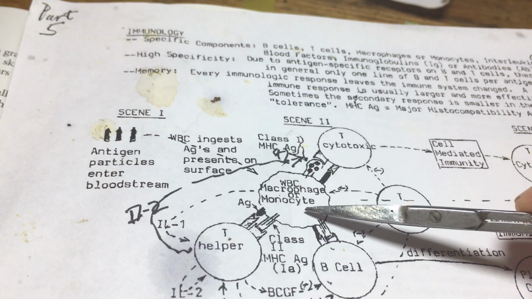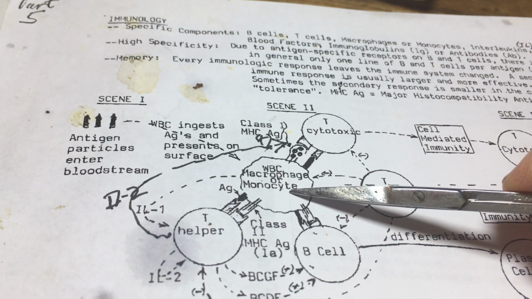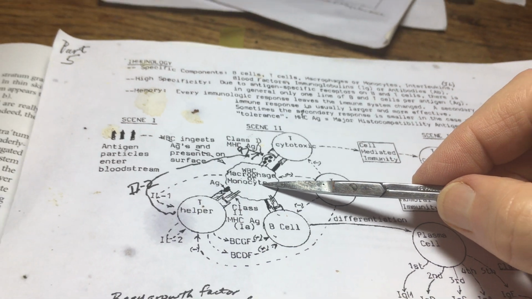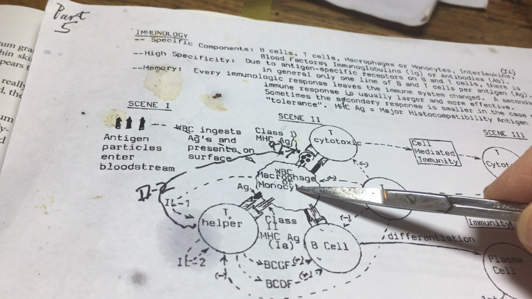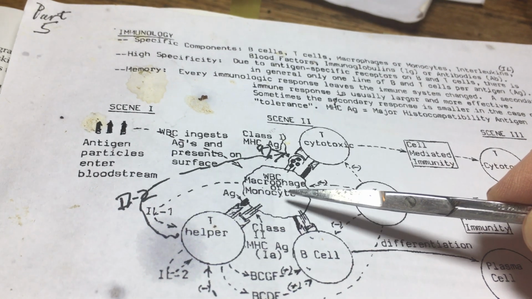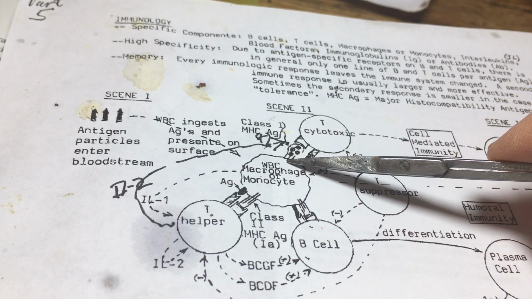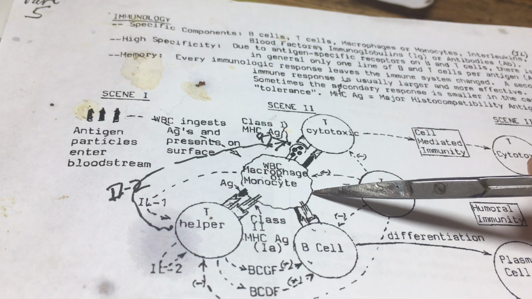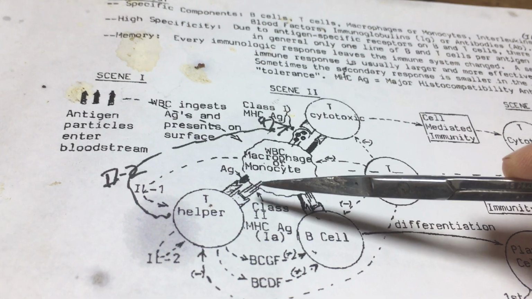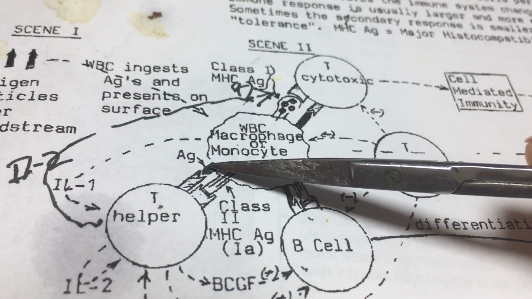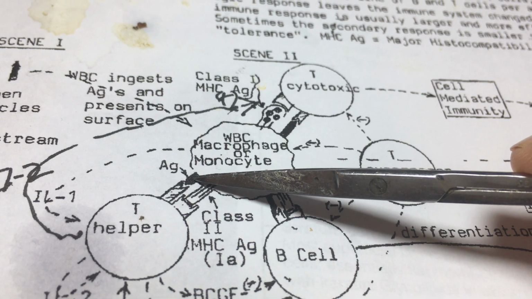And if it happens to eat an HIV virus, or a COVID-19 SARS-2 virus, then it will display some aspect of that virus, usually its protein coat, on the surface. And what we have here is an antigen, a foreign antigen.